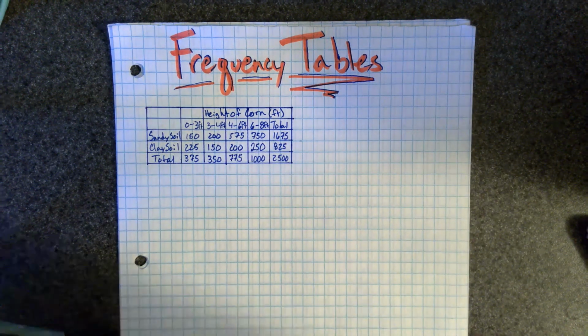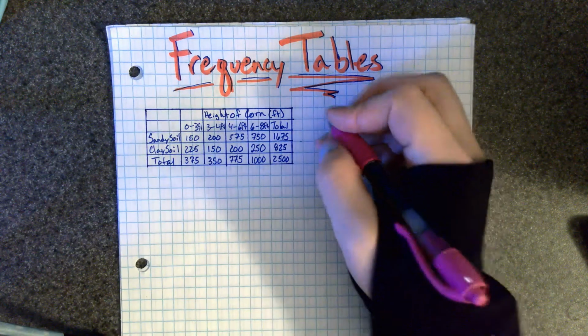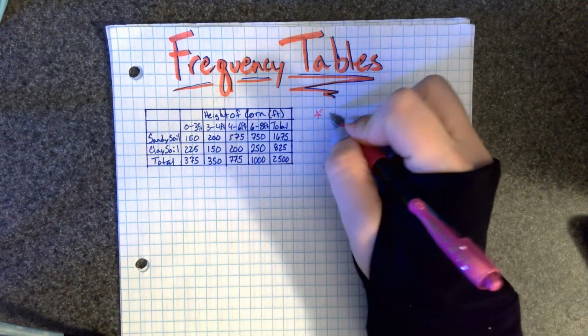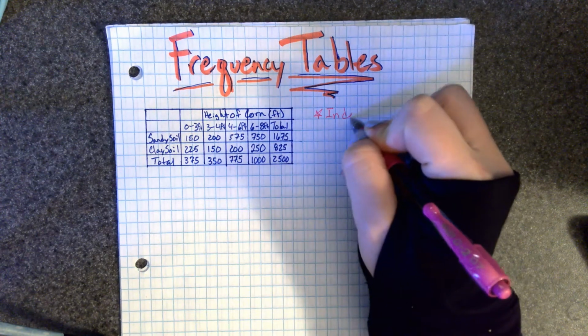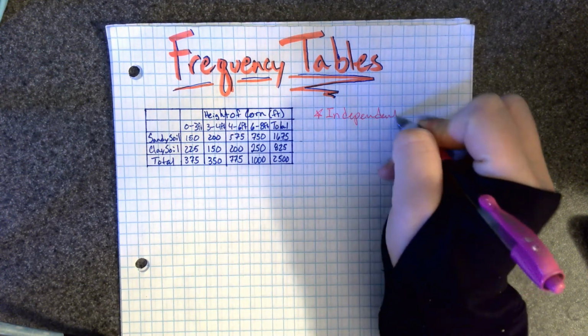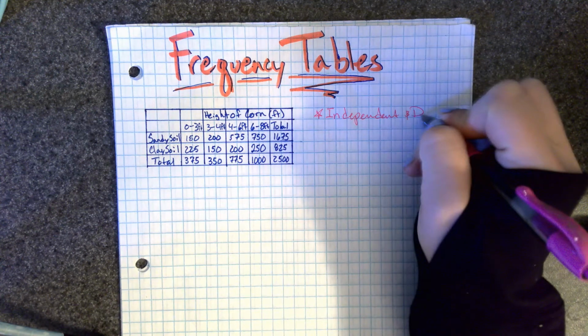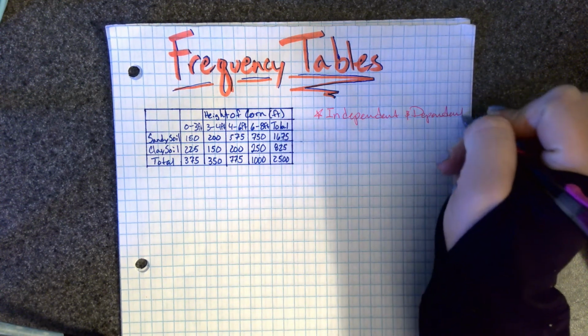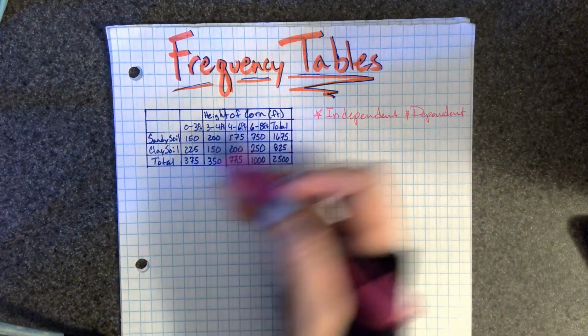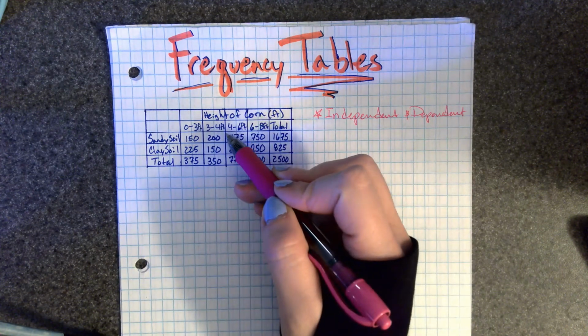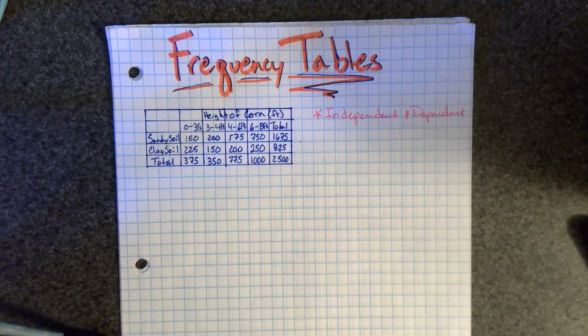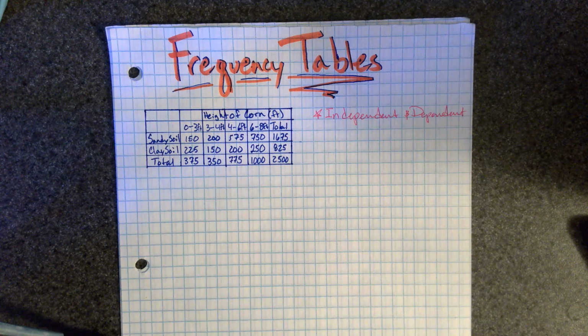So the first thing I want to do is we're going to harken back to an earlier lesson, and we are going to find the independent and dependent variable. I have two variables. I have type of soil, and I have heights of corn. So let's take a look. We have height of corn and soil. Which one is independent and which one is dependent, aka which one depends on the other one? I want you to think very carefully about this.